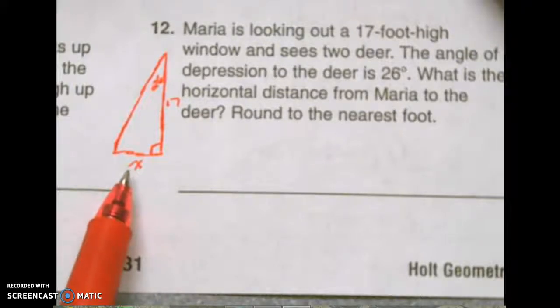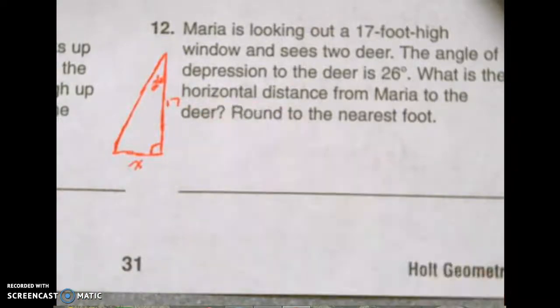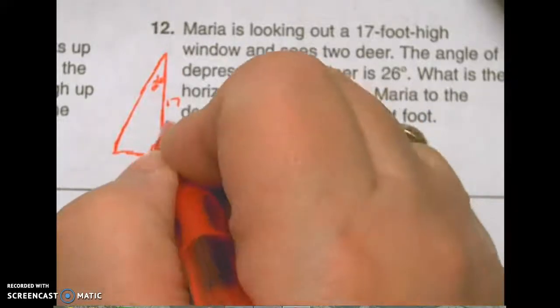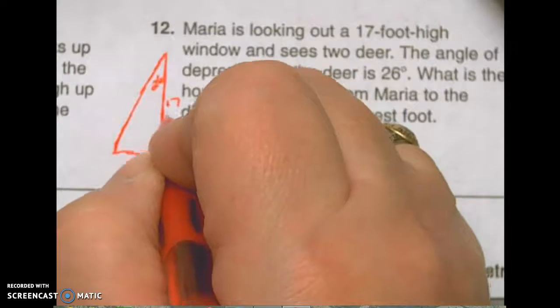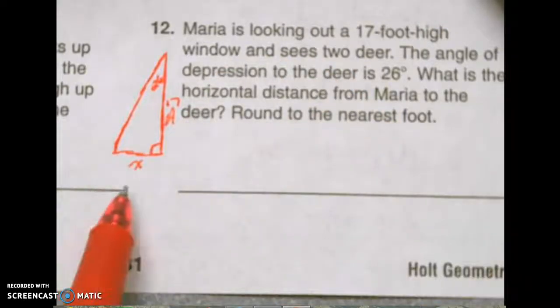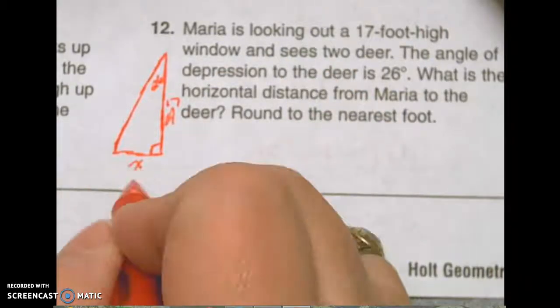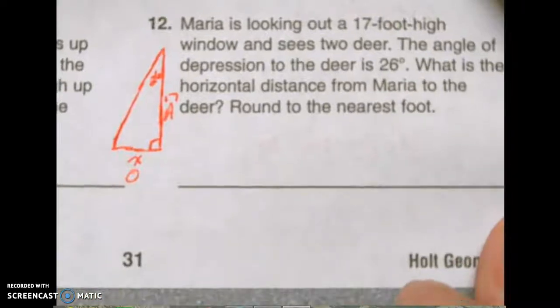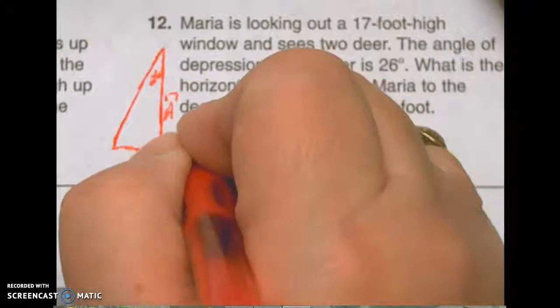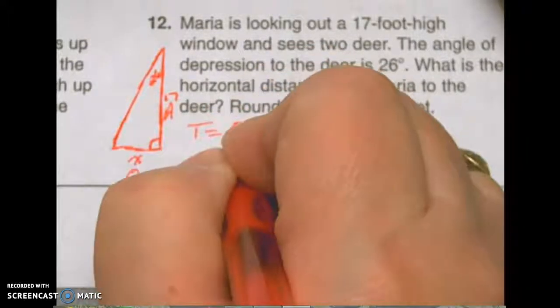And so when I draw that triangle, and I'm trying to figure out, with respect to that 26-degree angle of depression, what do I have? I have the side that's adjacent, that's my 17. That'll be my A side. I have looking for the side that's opposite. So again, just like in problem number 11, I'm using that tangent function because the tangent equals the opposite over the adjacent.